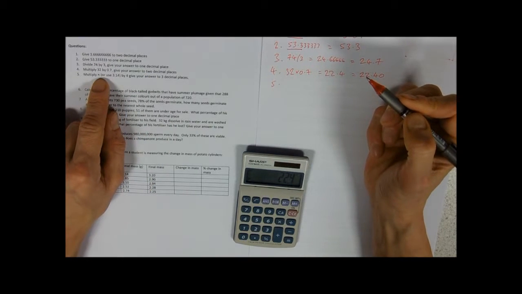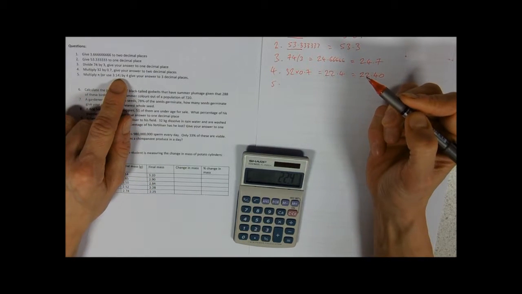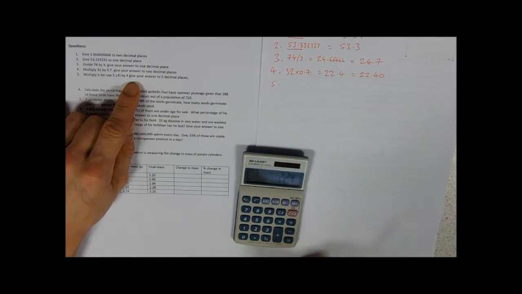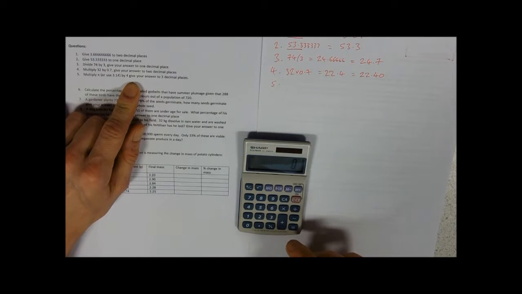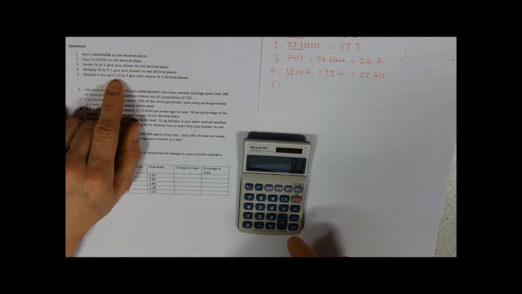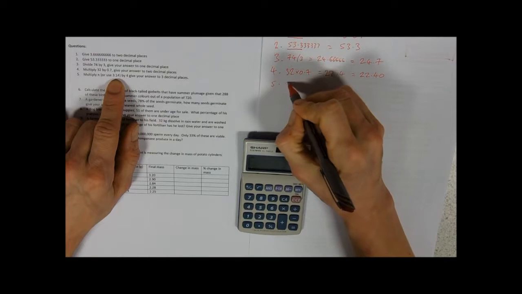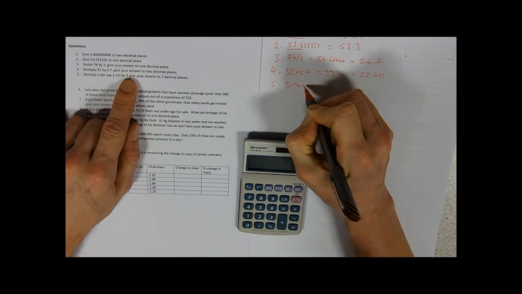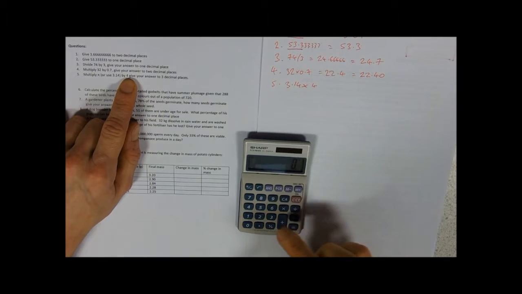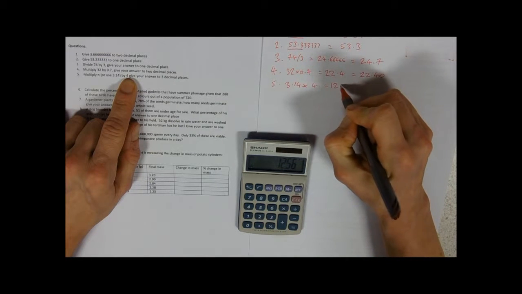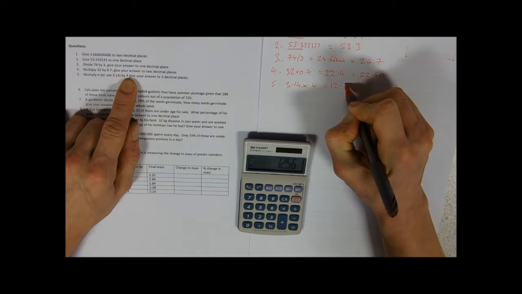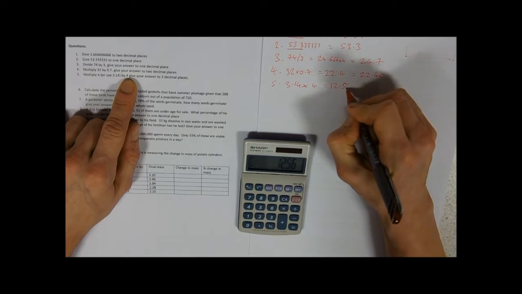Question 5. Multiply pi or use 3.14 by 4 and so on. On my Noddy calculator here, it doesn't even have pi on it. So I'm going to do what the question says and use 3.14. 3.14 times by 4 equals 12.56.